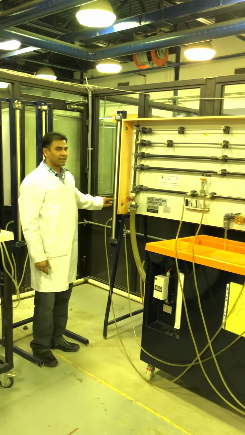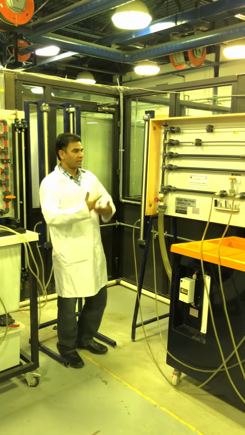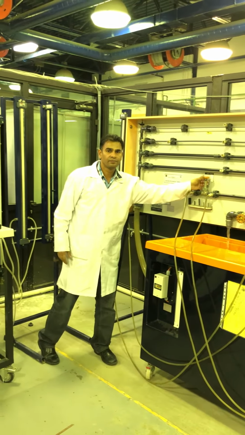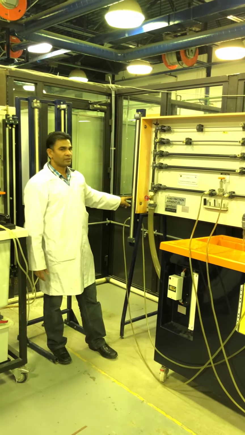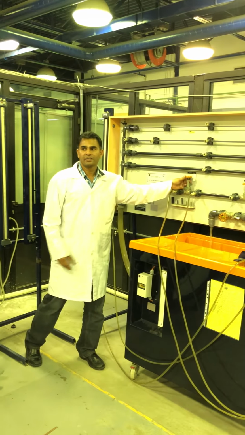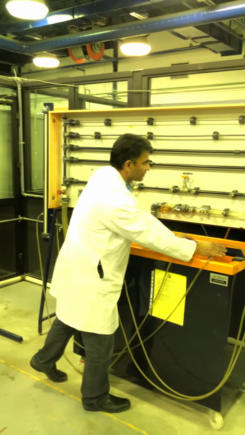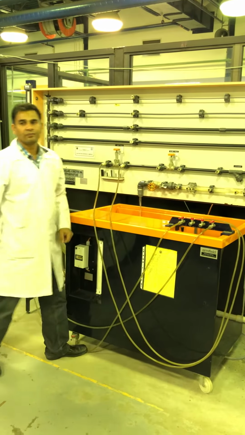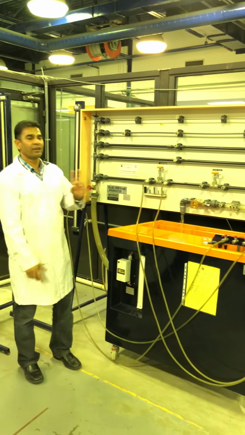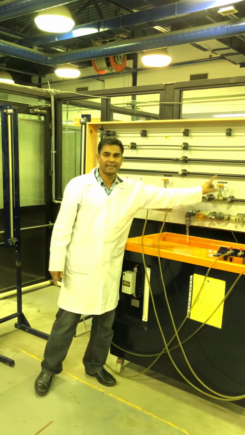Close a little, and see, now take another reading. Okay, third reading, close it. Close this, so take 4 readings. After that, close this and connect to the globe valve. And here you will find the difference between the globe valve and the gate valve.